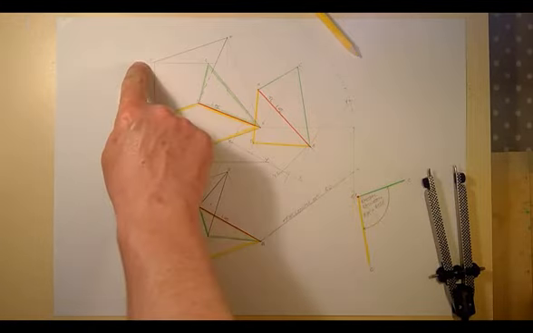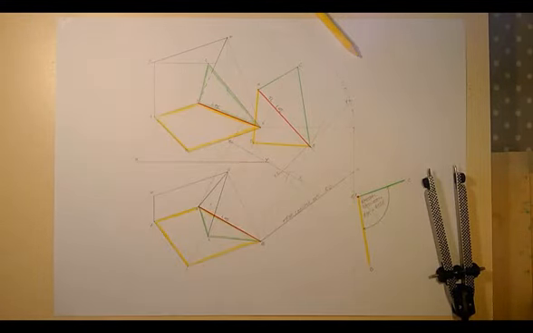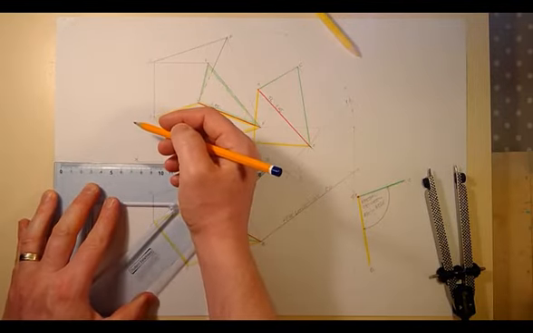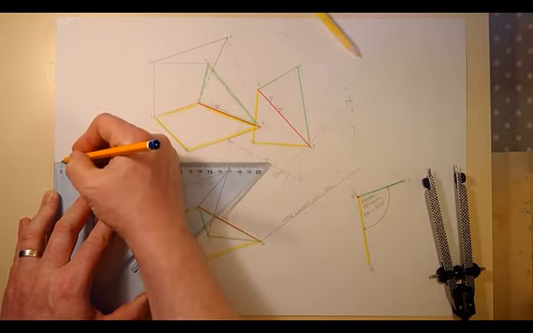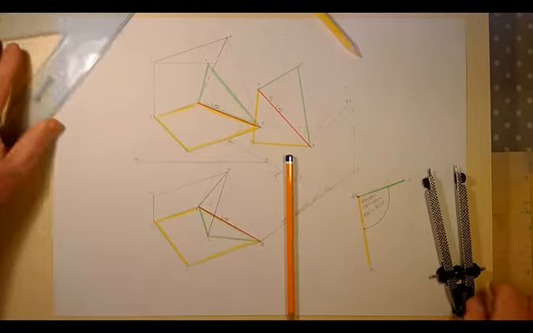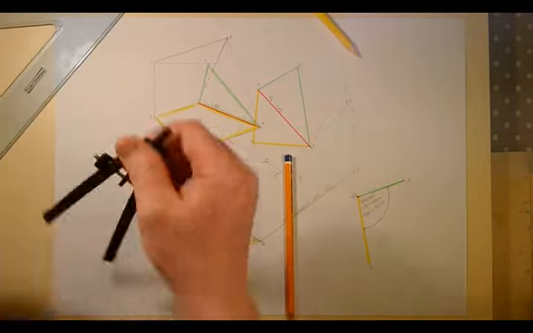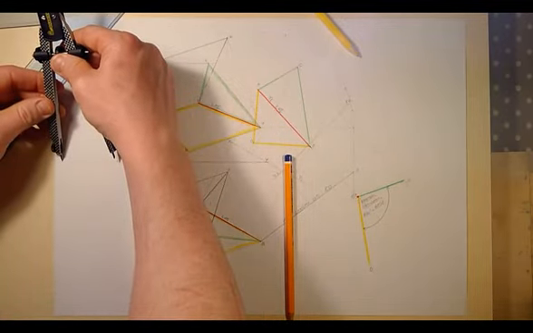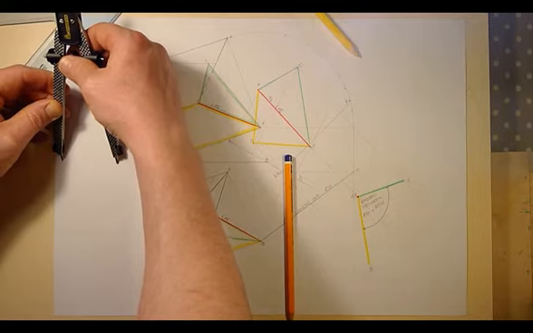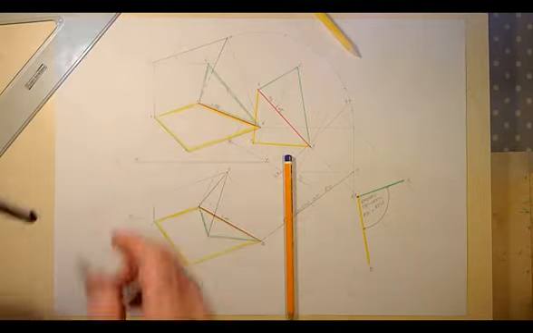Now, because it's horizontal here, we're going to see that line as a true length in plan. So what I'm going to do here is mark off a distance of 55, set my compass to that distance. Okay, so I'm happy with that.